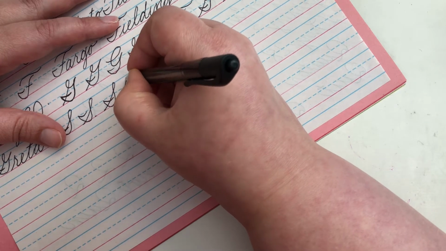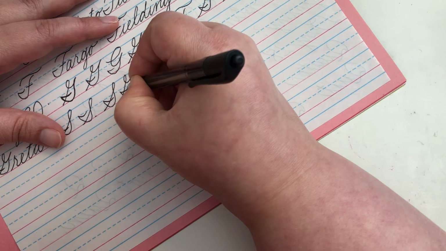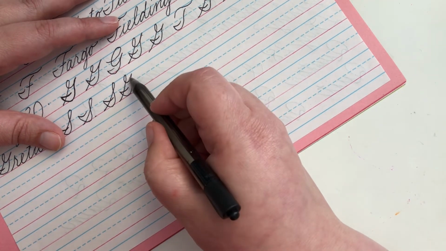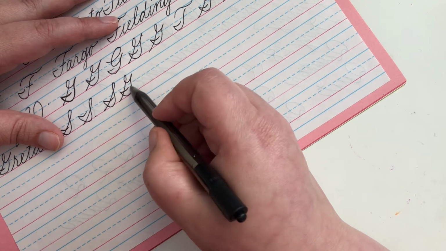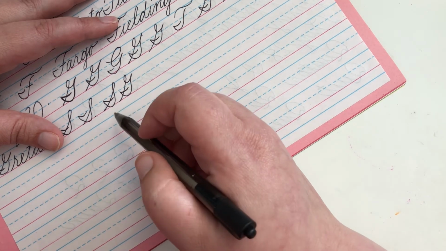Look at this. So when you make your G, you have to make sure you have this little line. Otherwise, it's going to really easily get confused with an S.